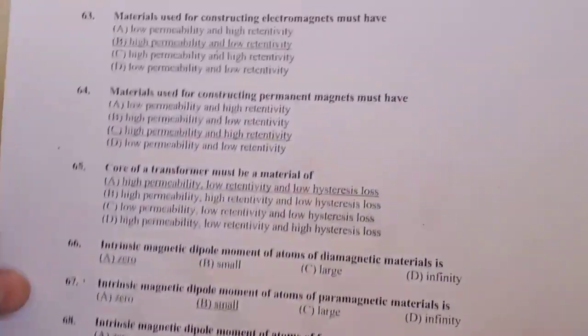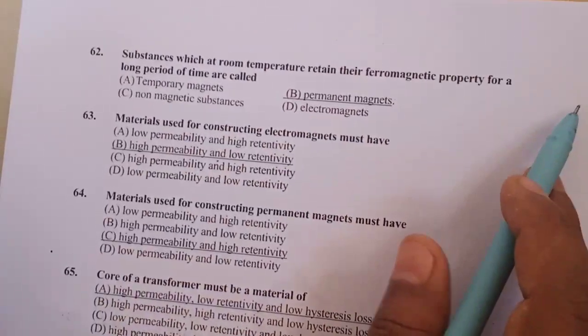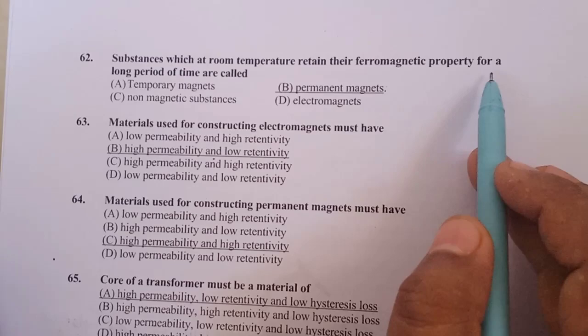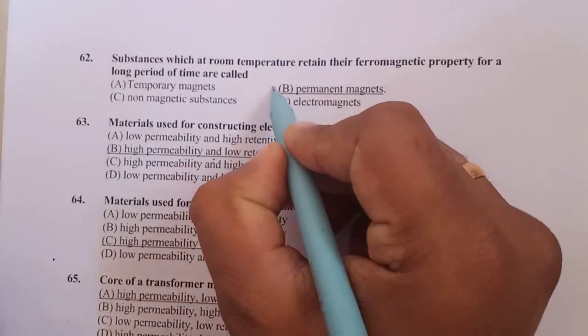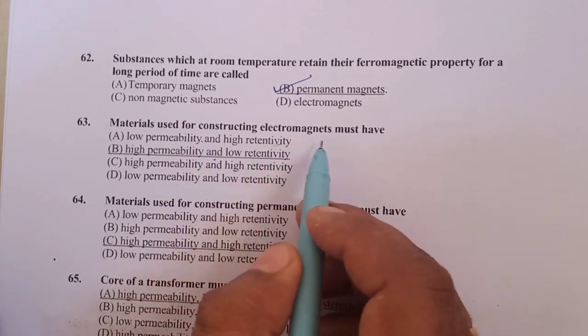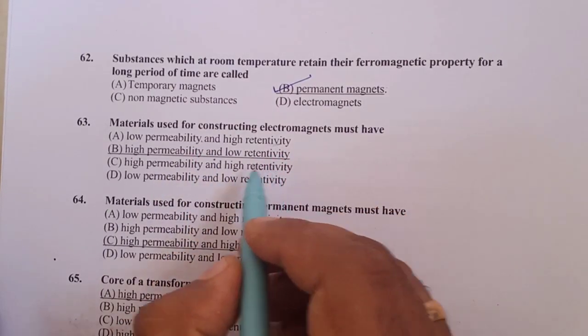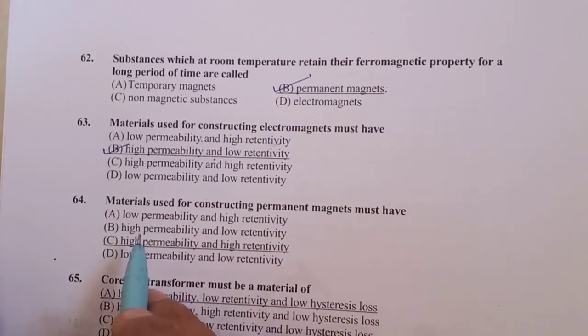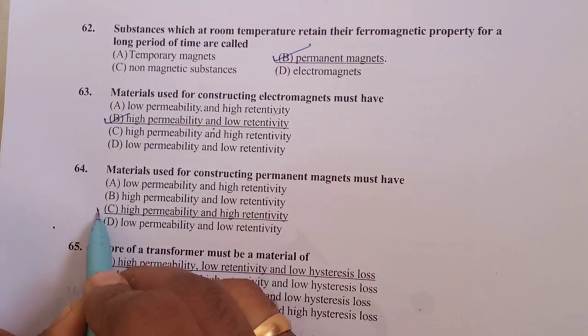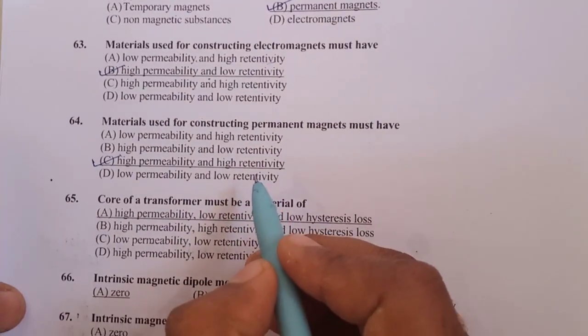Okay, next, question number 62. Substances which at room temperature retain their ferromagnetic property for a long period of time are called permanent magnets. Material used for constructing electromagnets must have high permeability and low retentivity. Materials used for constructing permanent magnets must have high permeability and high retentivity.